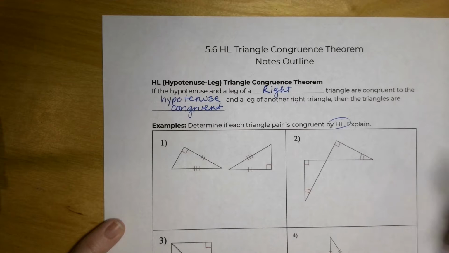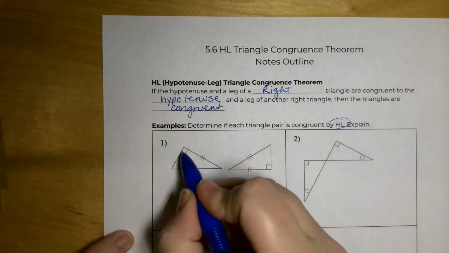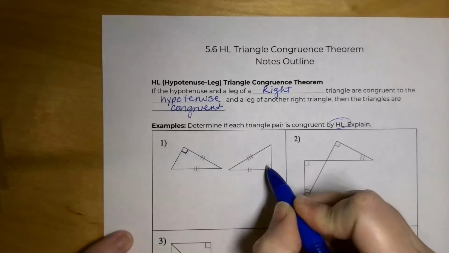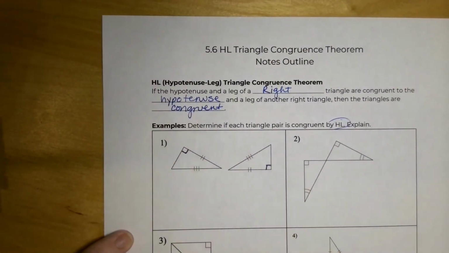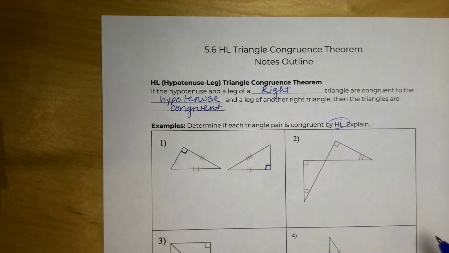Now, one thing we know about hypotenuse leg is that technically the hypotenuse and leg are both sides of the triangle. We also know that there is an angle that is congruent, because right triangles have to have a 90-degree angle. So we already know we have a congruent pair of angles. We don't need to list them, we just need to list the hypotenuse and the leg that are congruent.